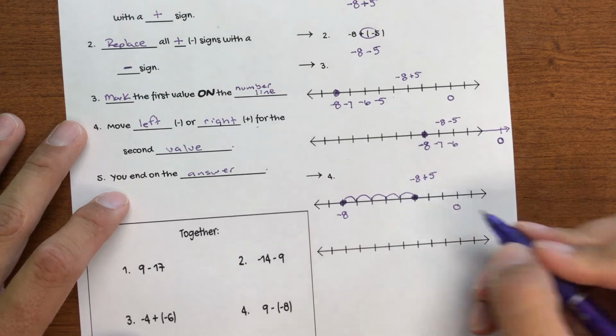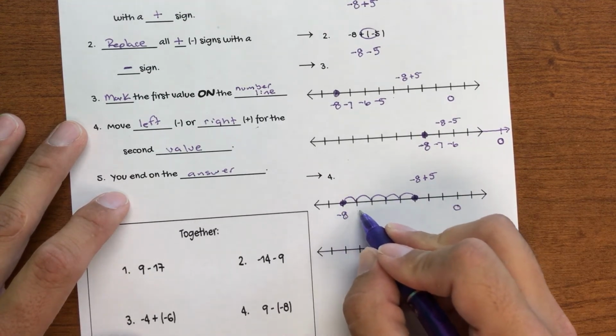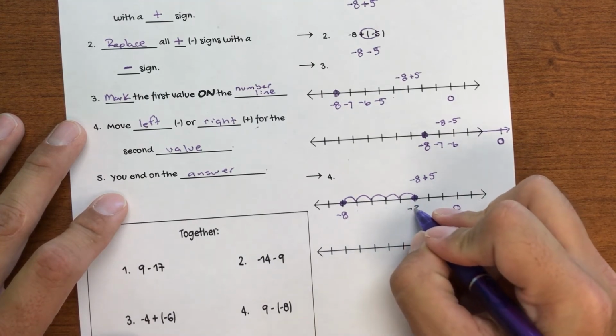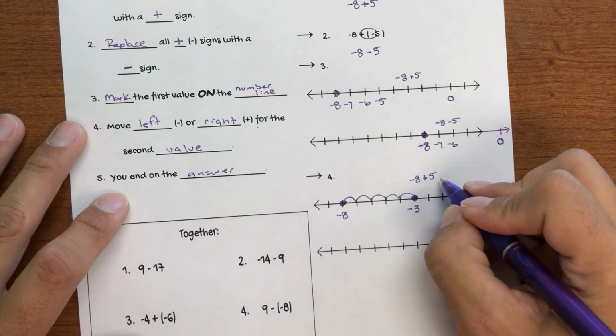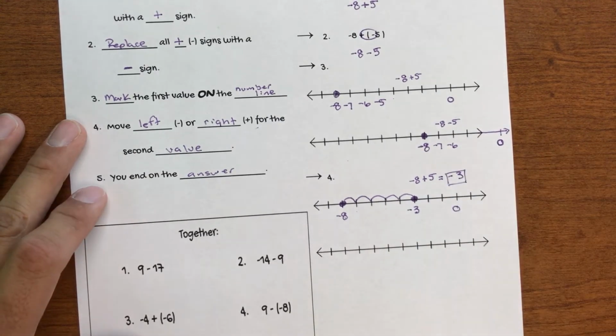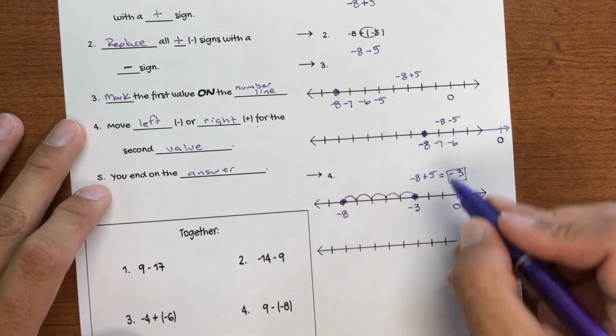And to find this number, there's a couple of ways I can do it. I can count. This is -8, -7, -6, -5, -4, which means this is -3. So -8 plus 5 actually equals -3. All right, now I'm going to recreate my second problem down here.